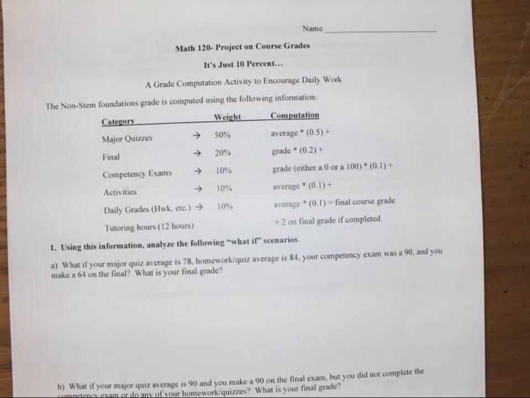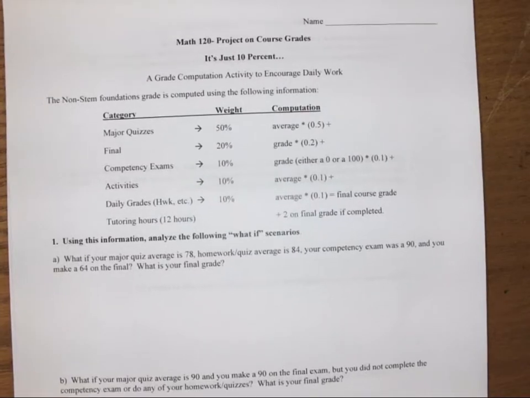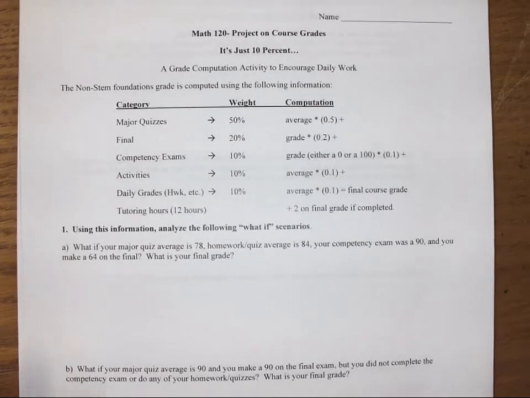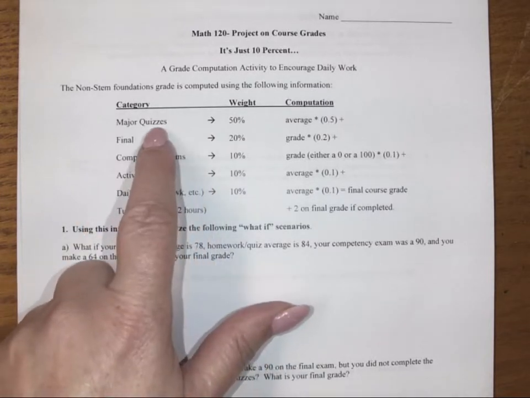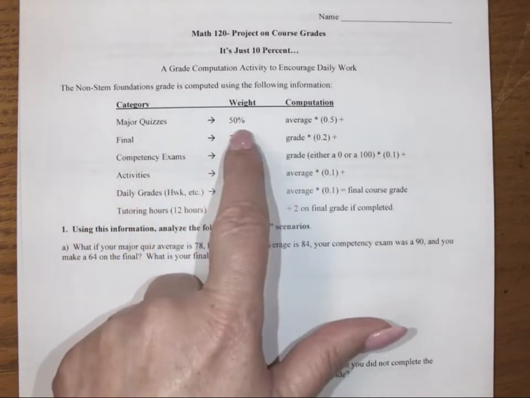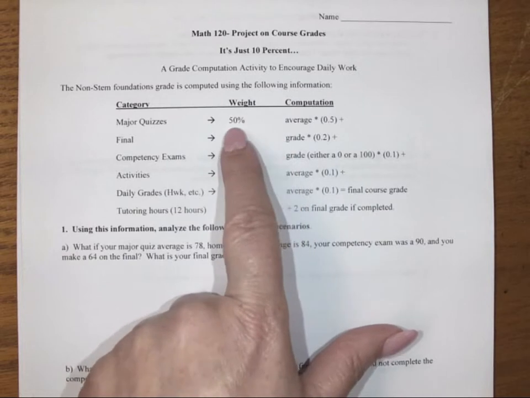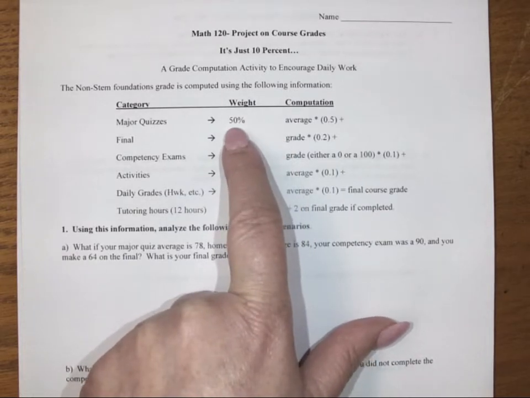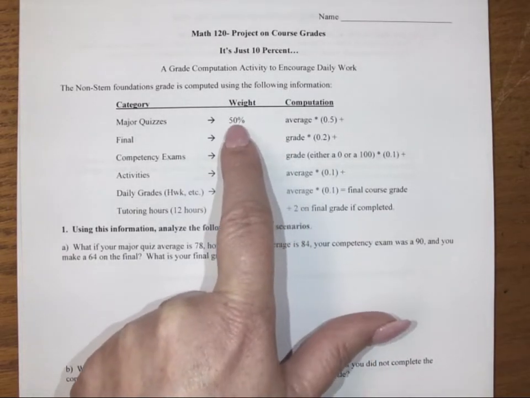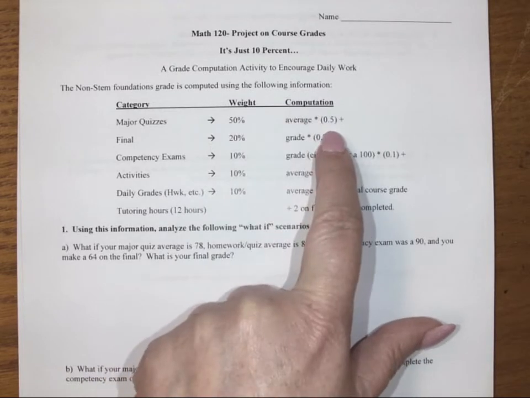All right, so this is your course grades project. Basically, we're looking to see what 10% means as far as the value it will have, especially in your grade, which is something that's affecting you. So, in your syllabus, you're finding that major quizzes are 50% of your grade, which we know that changing that to a decimal will move the decimal place over 2 places and we end up with 0.5.